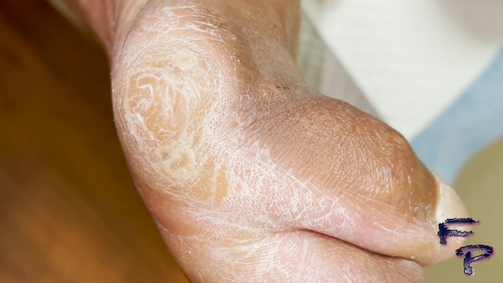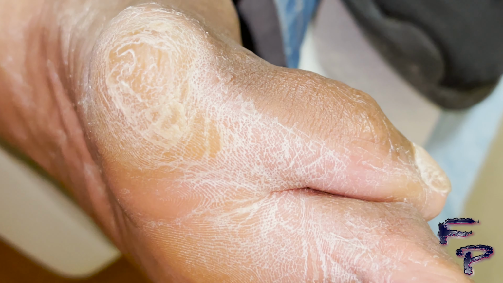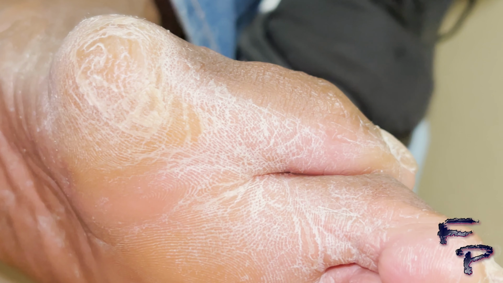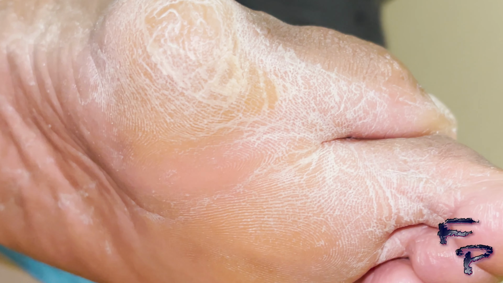This is a bilateral deformity. You will notice on the left foot there is also this huge callus. In fact, this callus is thicker than the one on the right foot, but due to its location, the patient has less pain and discomfort in this area as compared to the contralateral limb. You can also see here the severity of the great toe overlapping the second digit.